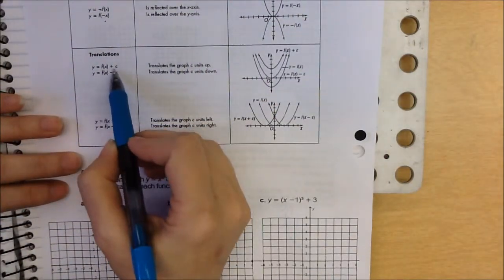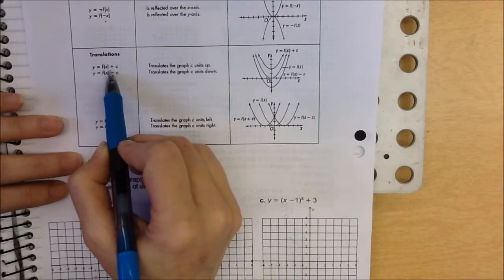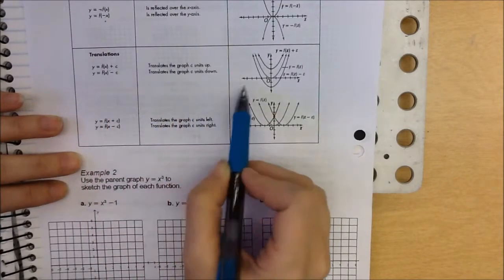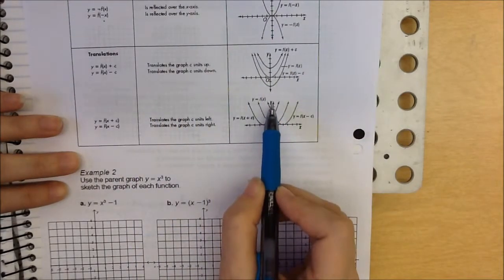Translations: if you are adding or subtracting outside, then you're going to move it vertically, and you're going to move it the way you'd expect to. If you're adding a positive, the function goes up. If you're subtracting, the function goes down.